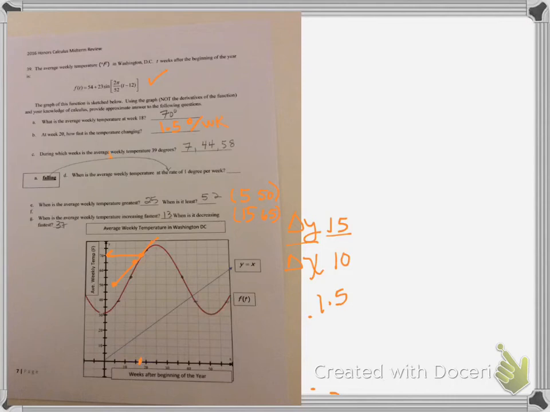Okay, problem number C. When I look at C, it says during which weeks, so they're always giving you a heads up, that's going to be more than 1 week. During which weeks is the average weekly temperature equal to 39 degrees? So you're going to look on your y-axis and figure out where 39 degrees is. So let me just change my color. And what you would do is you would draw a line across. So what I did, I put these little half marks. That's where 39 degrees is.